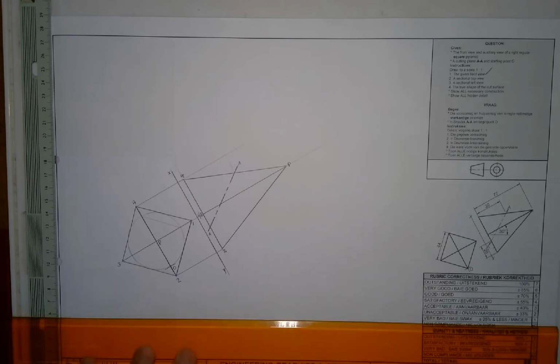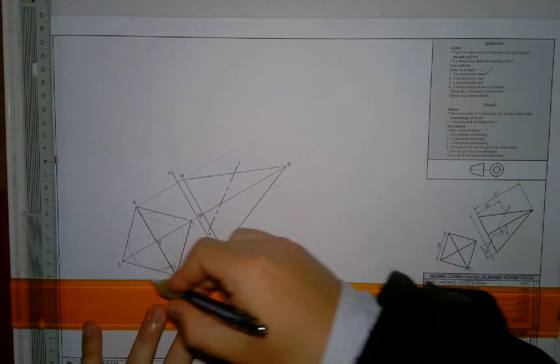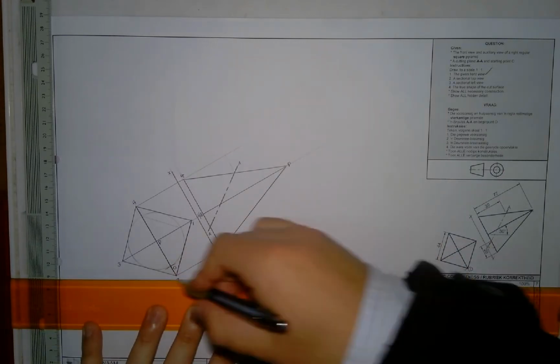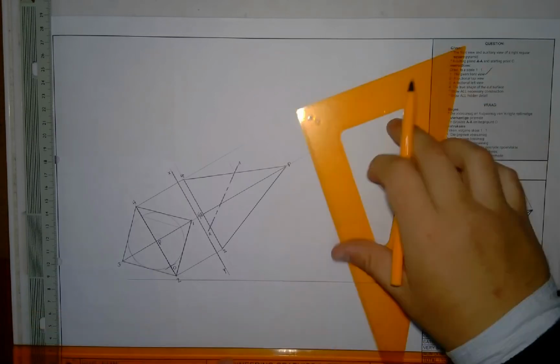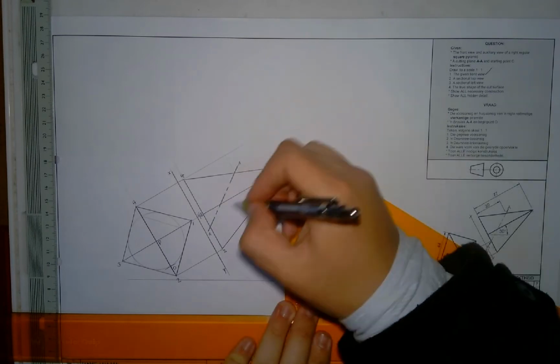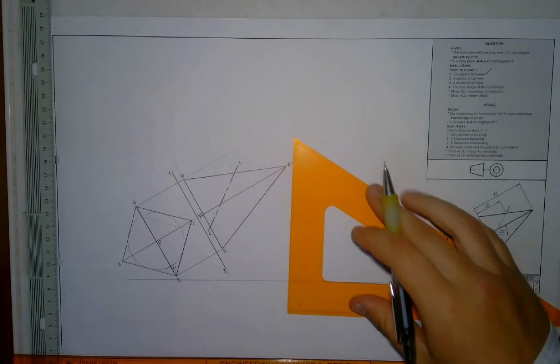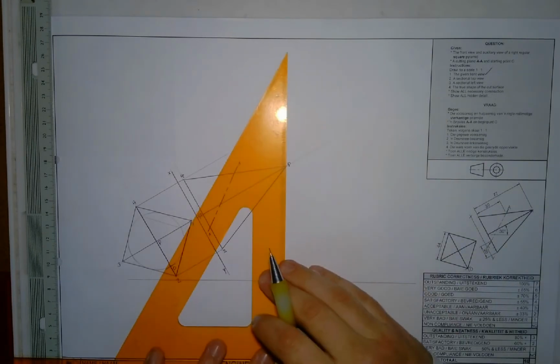Okay, now over here we're going to go and put in a line. What is that going to be called? X1, Y1. Okay, so first I'm going to go and take all of the points from the pyramid, all of those points I'm going to go and take down.